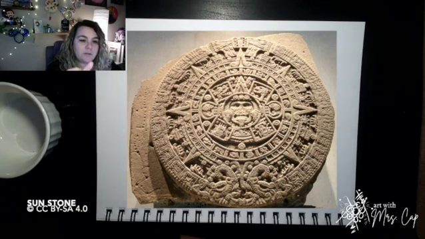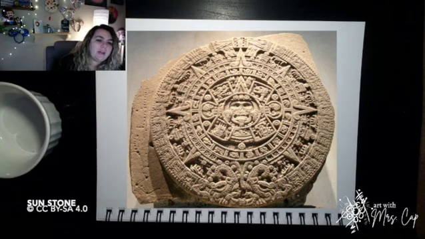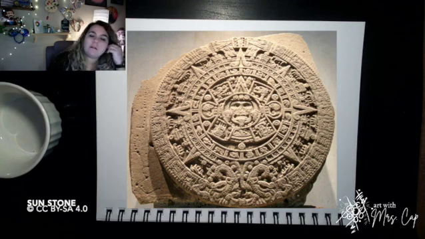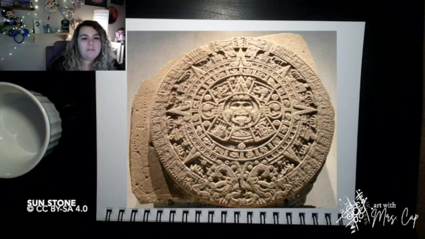So this sunstone, and you'll find out all about it when you listen to your episode this week, is post-classic Mexica, which is the Aztec Empire, in modern day Mexico. That's where the name Mexico comes from. All right, so Mexica, Aztec Empire. You are replicating this, but in your own way. You'll find out what a sunstone is when you listen to this episode.